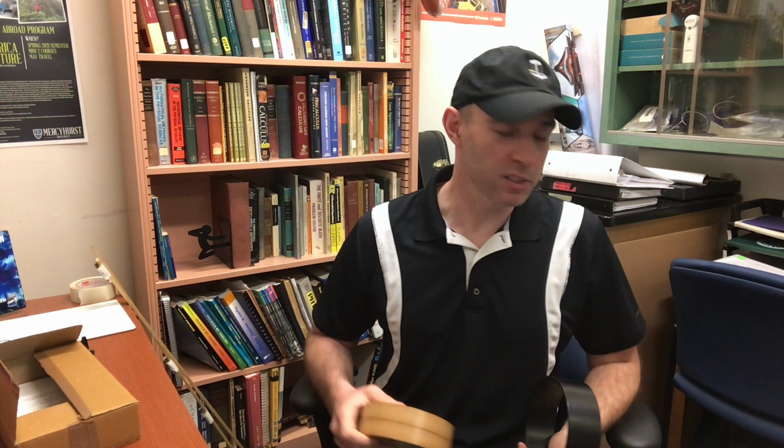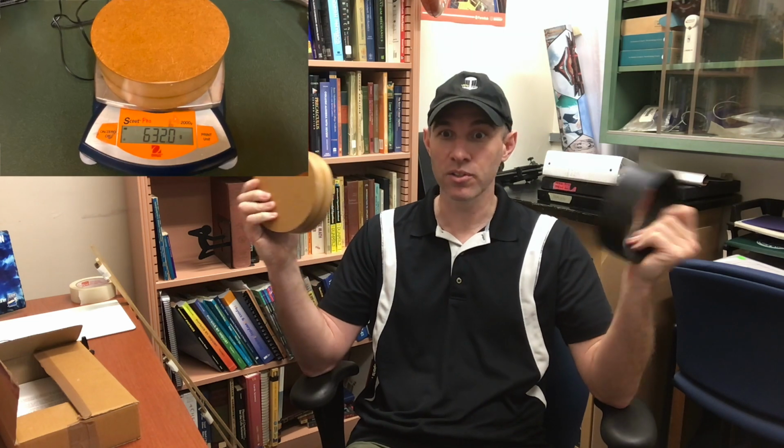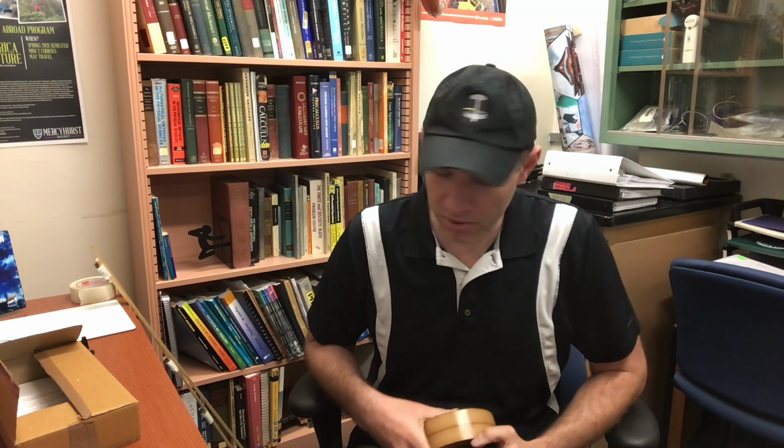So we're going to do a little bit of an experiment here together. I've got 2 circular objects. I weighed them beforehand. They have the exact same mass. They are identical in their weight, so they're identical in their mass here on the planet Earth. I'm going to roll them down a hill. Which one do you think is going to get to the bottom first? So I'm going to give you a second to think about it.